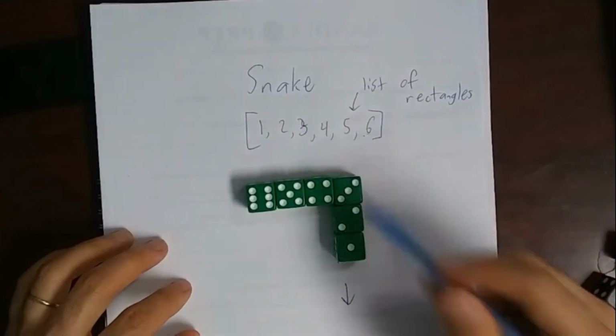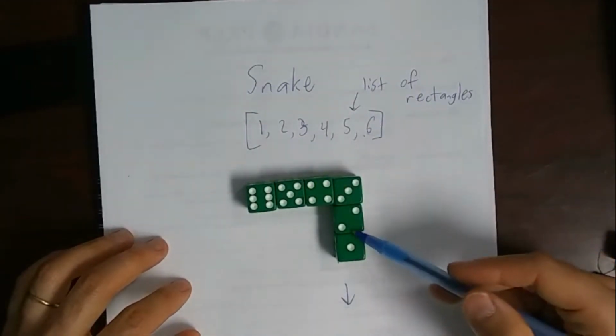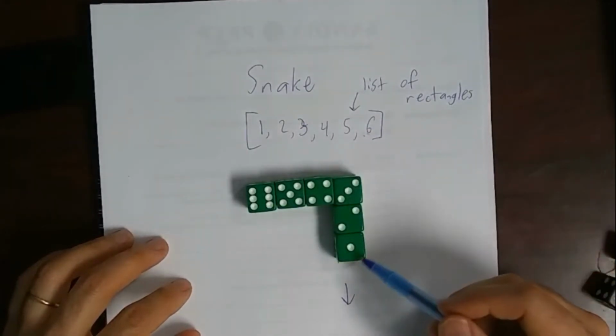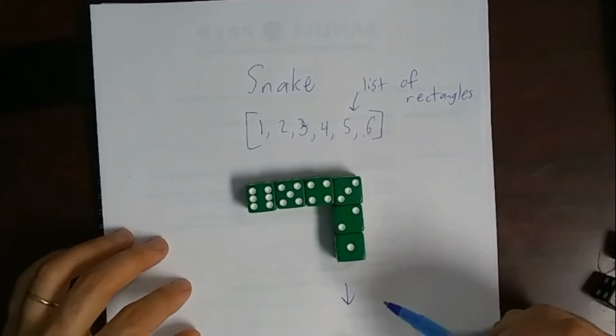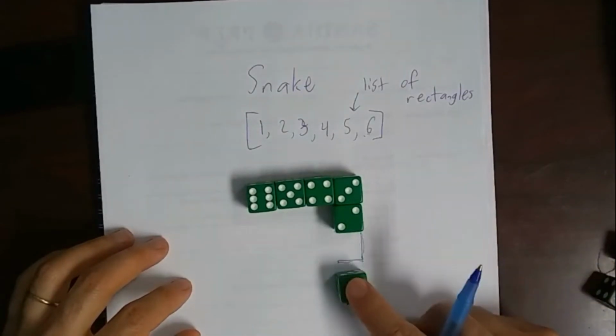And by the way, you should keep your snake in a list. This is actually going to be a list of rectangles. I'm just putting the numbers there to correspond to the numbers on the dice right here. So usually you think to yourself, oh, I need to move the head. So I'm going to remember what the location of the head is and then move it.